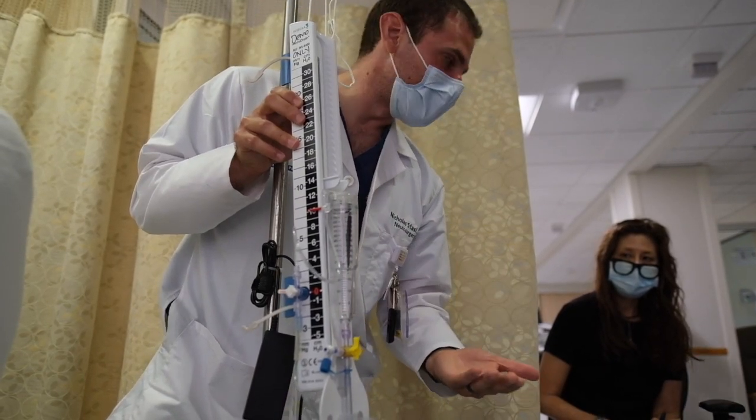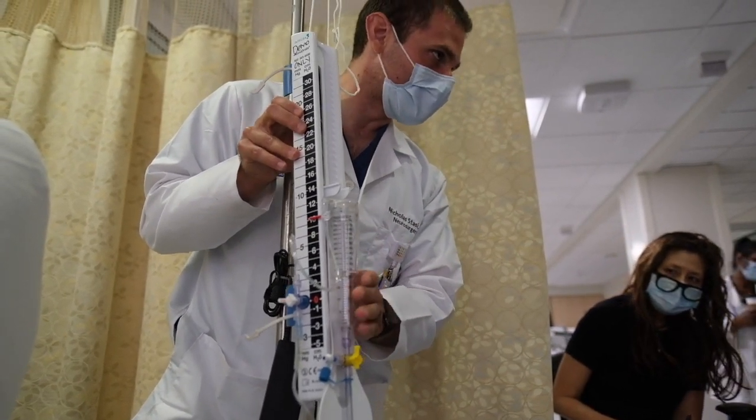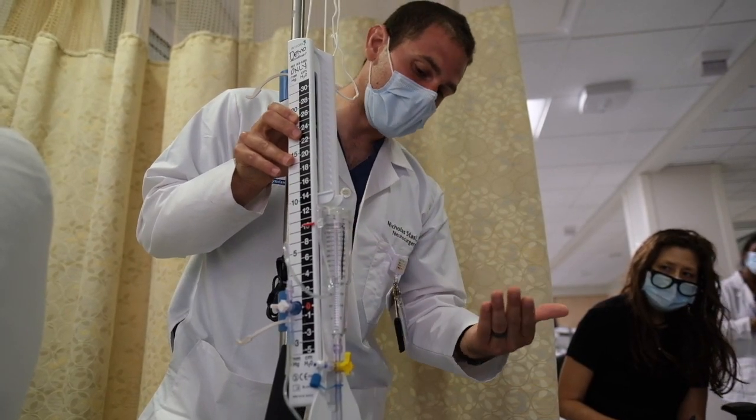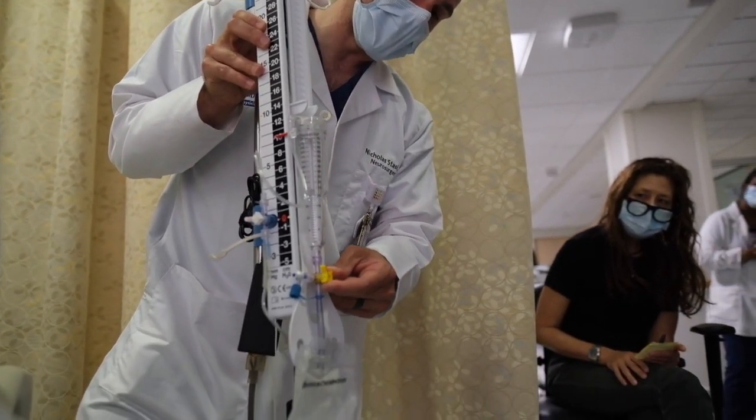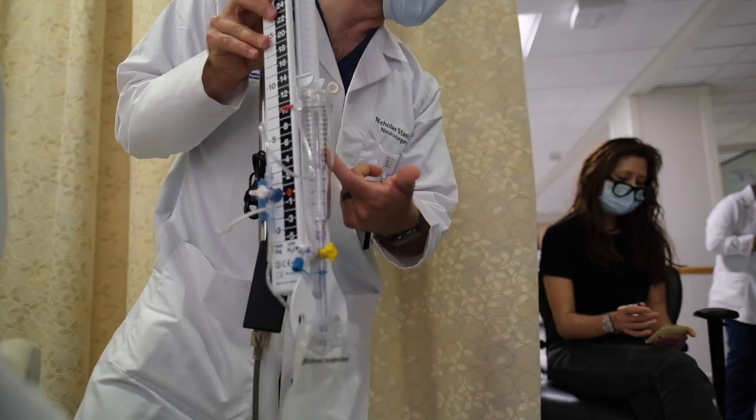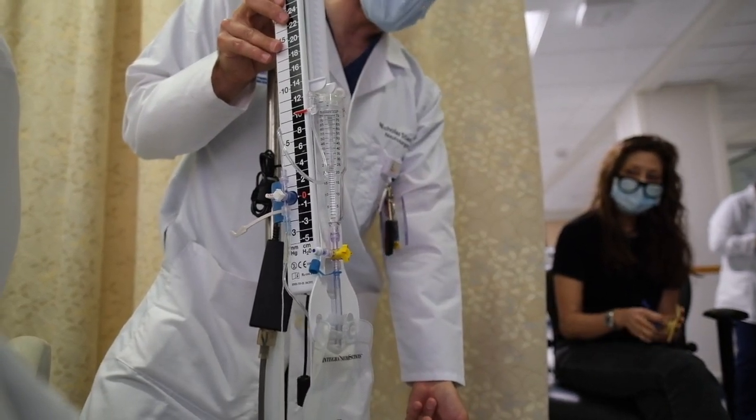Every hour when you come in to assess how much it's drained, you want to empty it into the bag. For that, you just turn it 90 degrees, and then whatever you have there for the hour will empty into the bag.